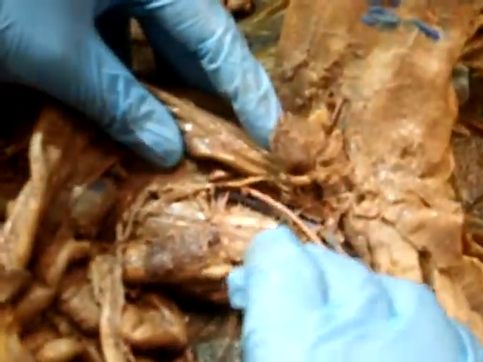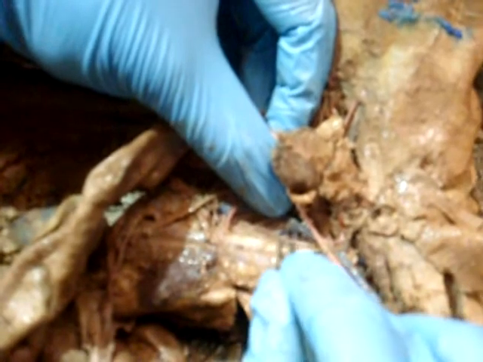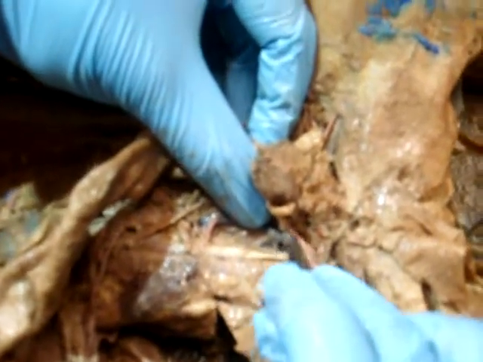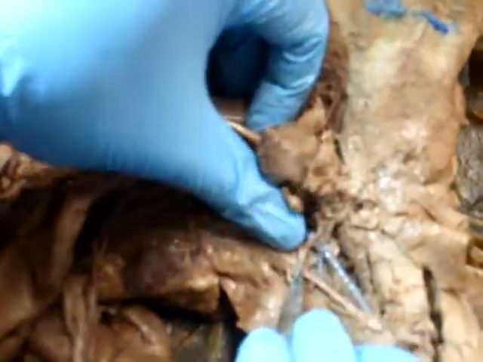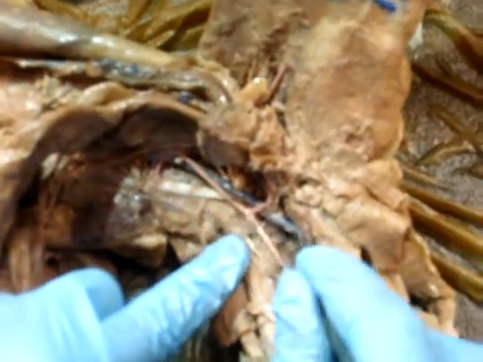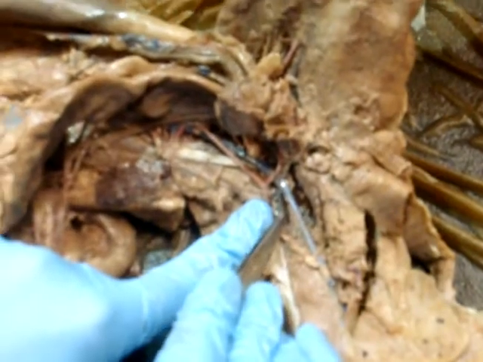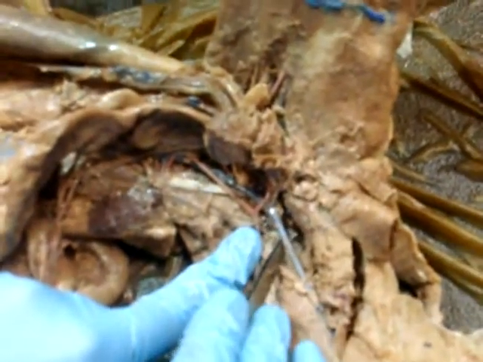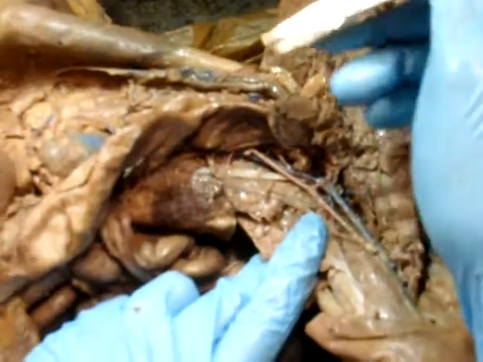So from the common, it's going to become the external and internal. Now that it's going to external, then it's going to go to the femoral and deep femoral. Femoral and then deep. Right. Femoral, deep femoral. Greater saphenous, popliteal.